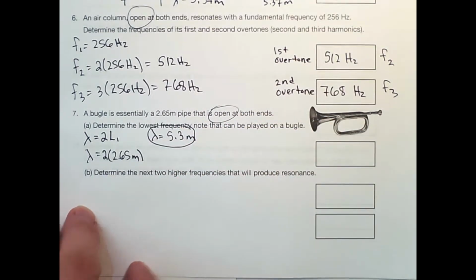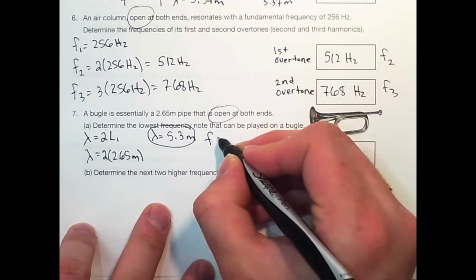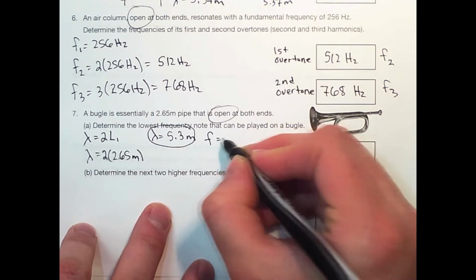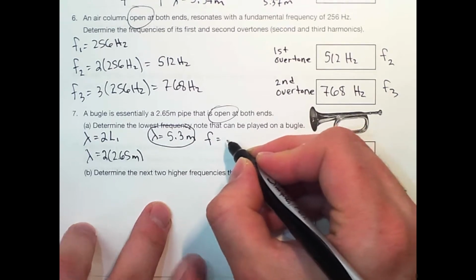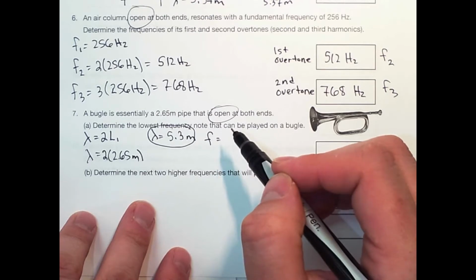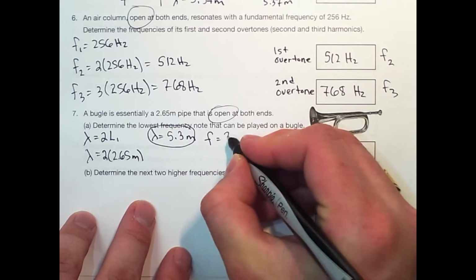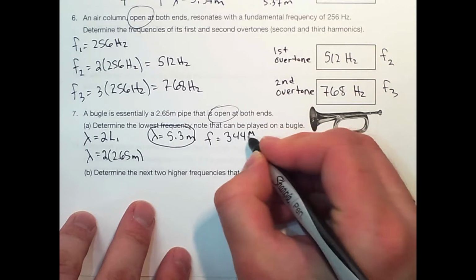The wavelength of that fundamental sound will be 5.3 meters. The frequency of the sound will be equal to the speed of sound over the wavelength. So we're going to assume 22 degrees Celsius because we haven't really been told in the question, which puts it at 344 meters per second.